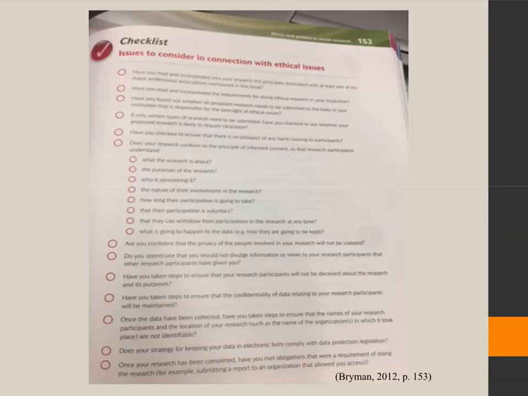Finally, here's a checklist with different questions about ethical issues, and this may help you in thinking about your research. So have a look through this while you're filling in the form, or after, if you want to revise your form.